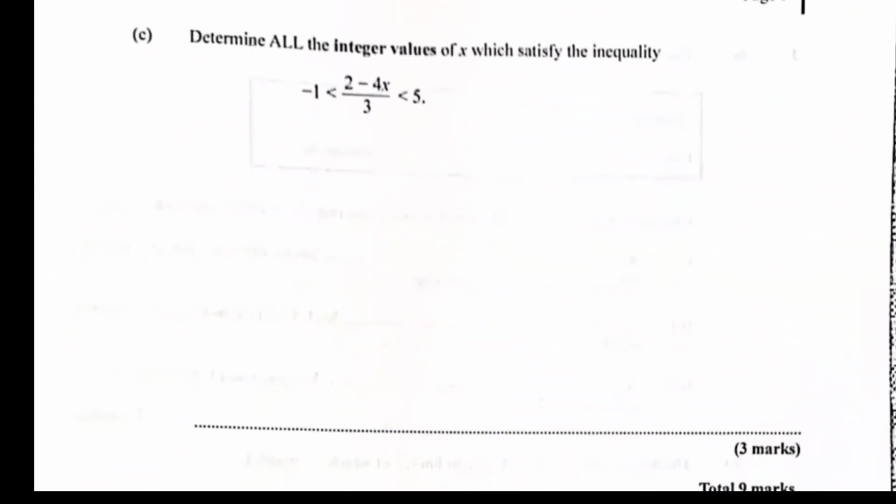Part C. It says determine all the integer values of x which satisfy the inequality. So the integer values of x. All right, determine all the integer values of x. All right, so what you want to do here is solve this inequality first and then see what it is saying, then you respond to the question.